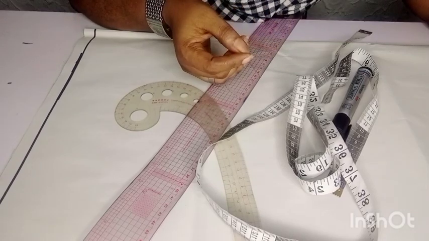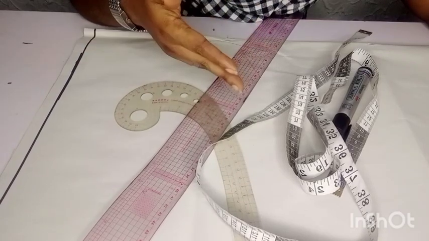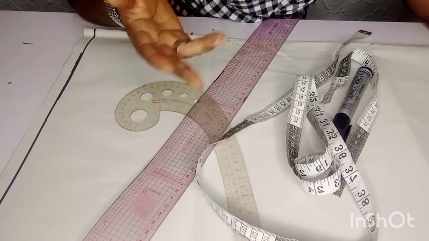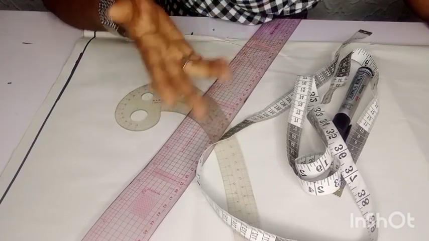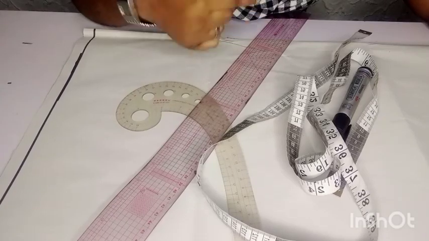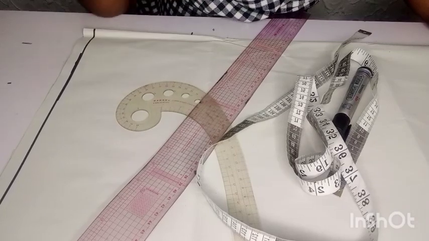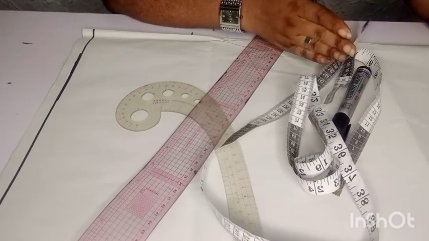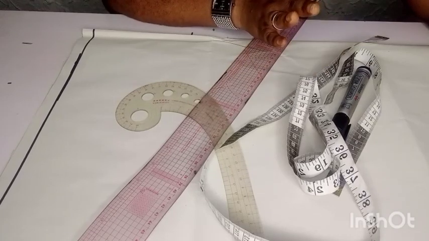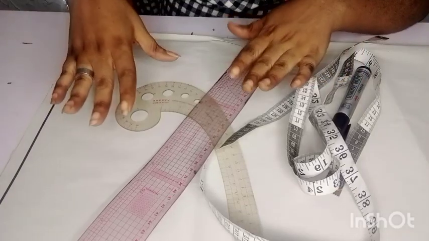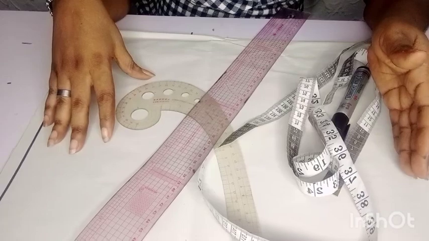The measurements we'll be using for this drafting: shoulder is 16 inches, bust point vertically is 11 inches. The circumference is 38, so it means from shoulder to the bust point is 11, and round your bust area is 38. Then the waist measurement, from your shoulder to the waist, which is the length of this bodice we are drafting, is 16 inches. What we are about to draft is just from shoulder to the waist. That is also called half length.